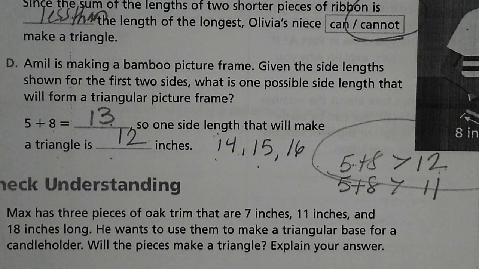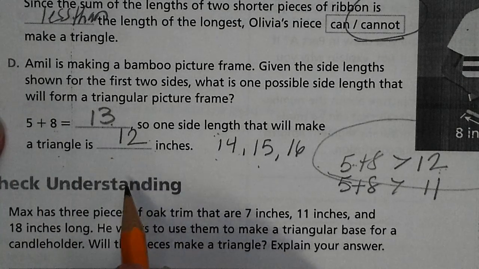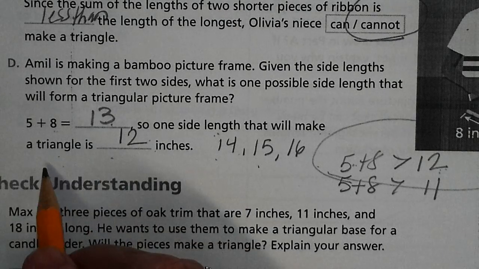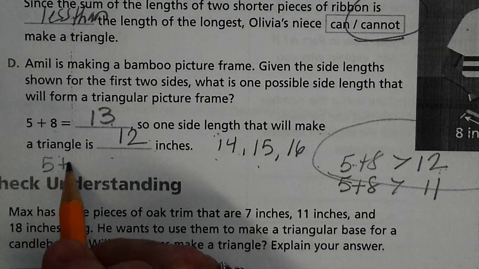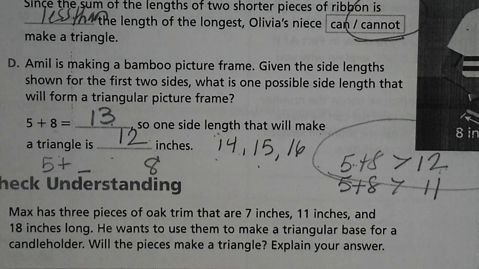Now, think of it this way. What if 8 is the third side? So what if I have 5 plus something and 8's over here?